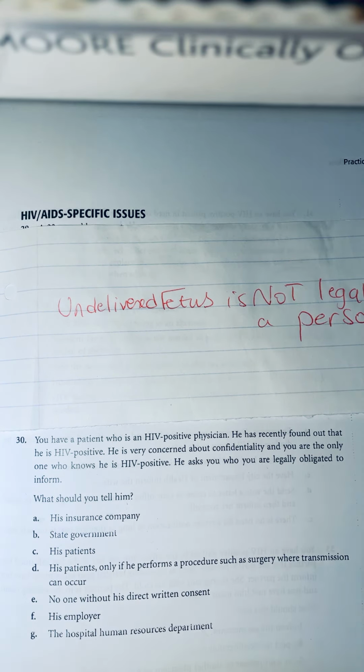So a physician doesn't ask a patient about their HIV status before treating them, and so should happen with the physician, which means that a patient doesn't have the right to know the HIV status of their physician. So it works both ways.